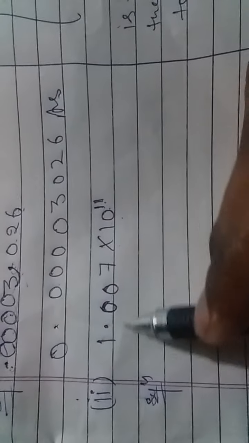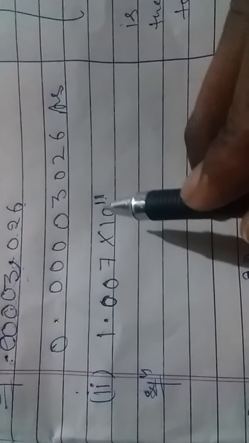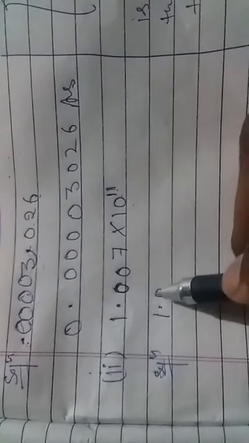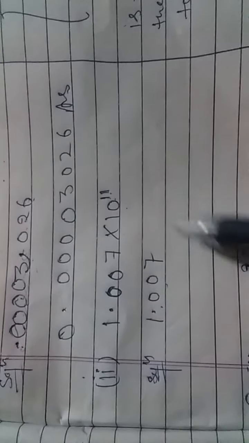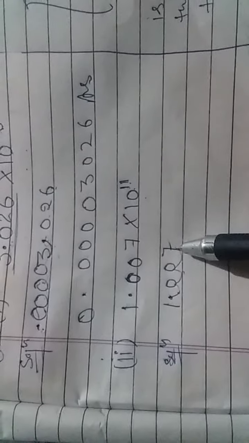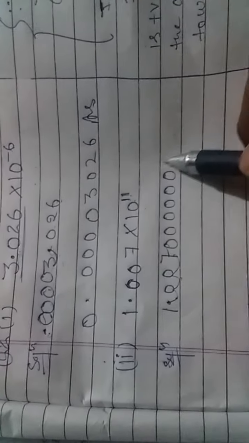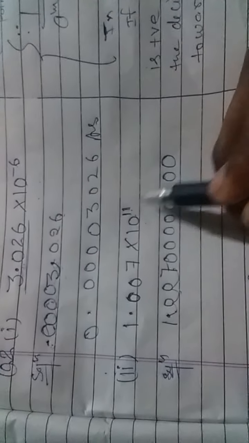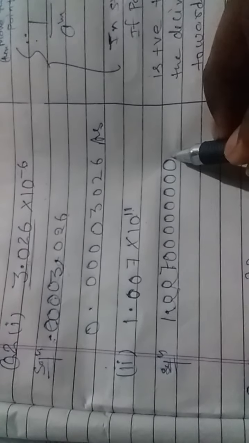So let's start. The power is positive here, and we have to shift the decimal point towards the right side up to 11 places. Take the significant, 1.007, according to the concept, and shift the decimal point. Now 1, 2, 3, 4, 5, 6, 7, 8, 9, 10, 11. We have to shift the decimal point up to 11 places because the power is 11 here. Now our point will be here.